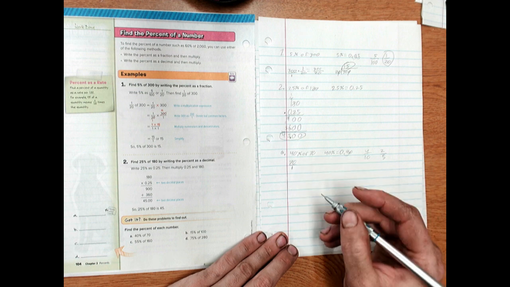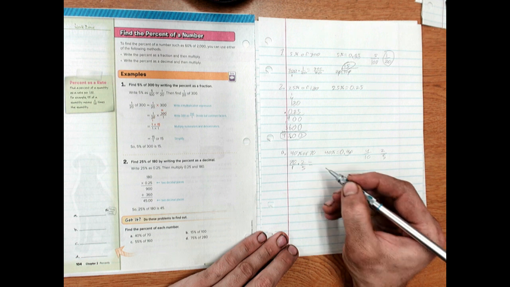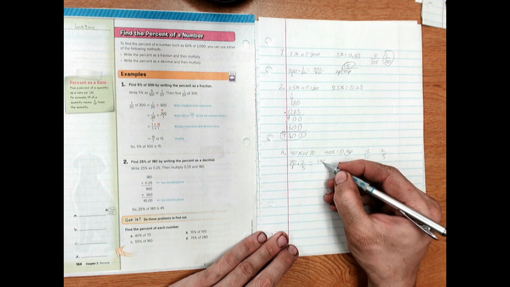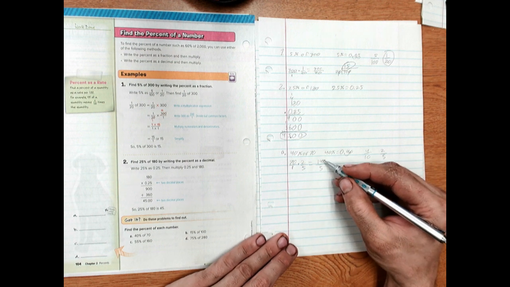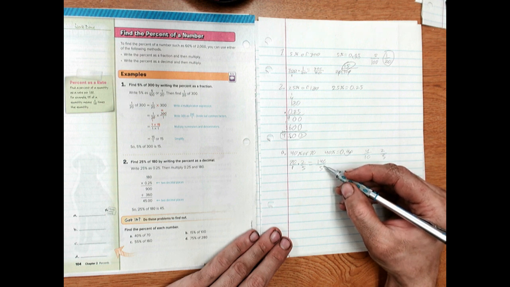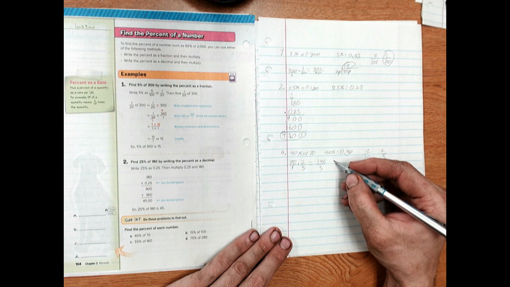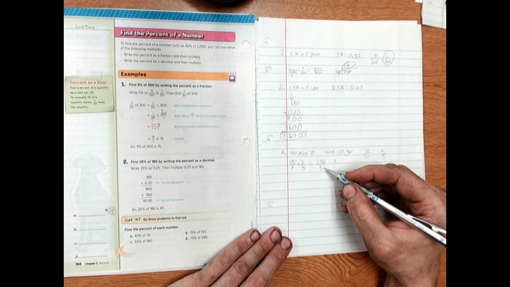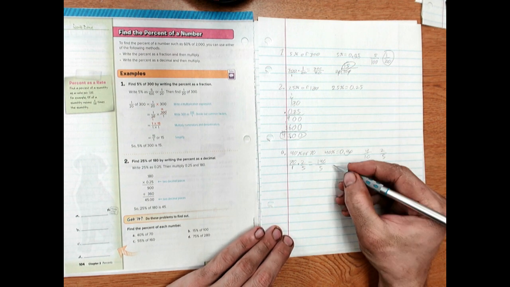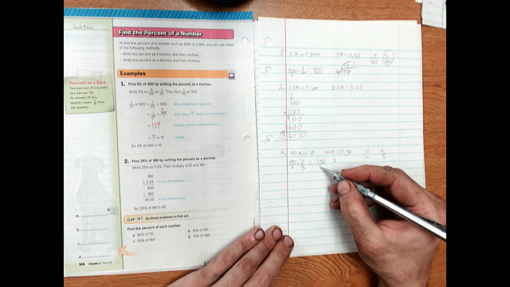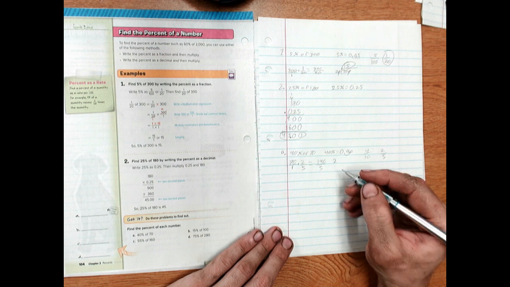70 rewritten with a 1 underneath it to make it easy. 2 times 2 over 5 equals 70 times 2 is 140 divided by 5. 5 goes into 14 2 times with a remainder of 4. 5 goes into 40 8 times.